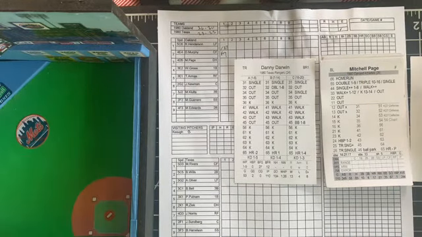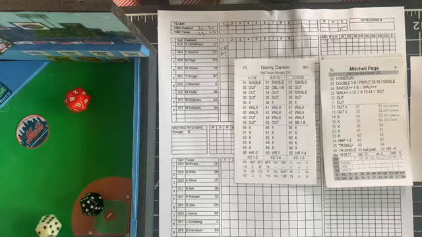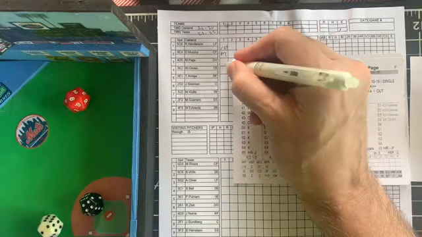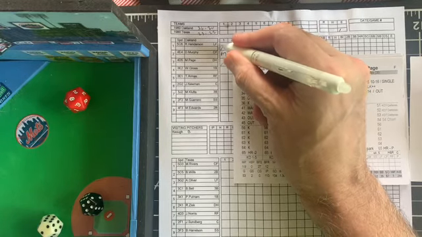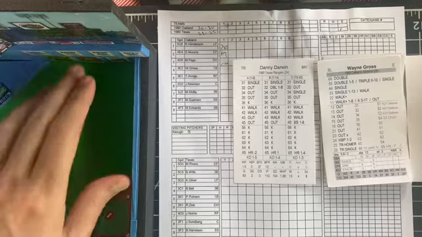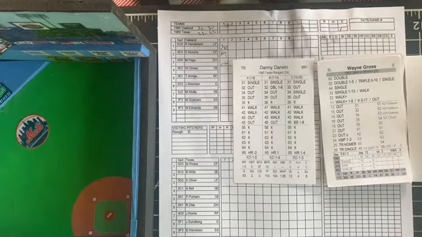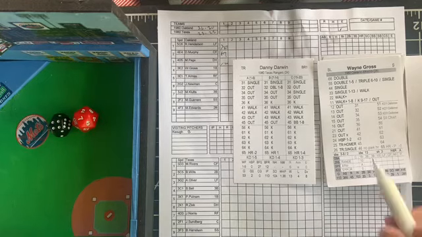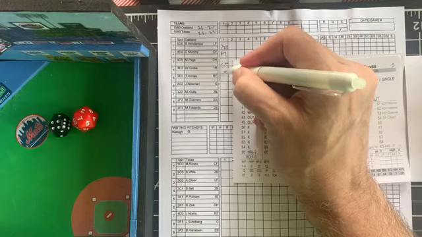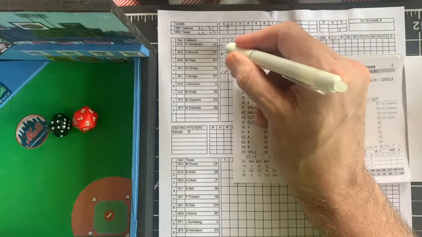Next up is Mitchell Page. And that's a 42. A 42 is a blank, and a 42 is a base on balls. So when it's a blank on the batter card, it goes over to the pitcher card. Here's Wayne Gross with runners on first and second, one out. And a 43. 43 is a blank, and a 43 will be a base on balls, so the bases are loaded for the Athletics.